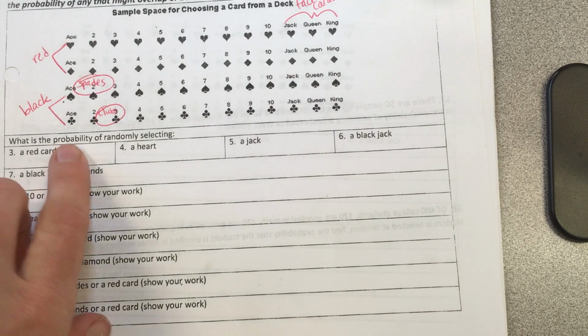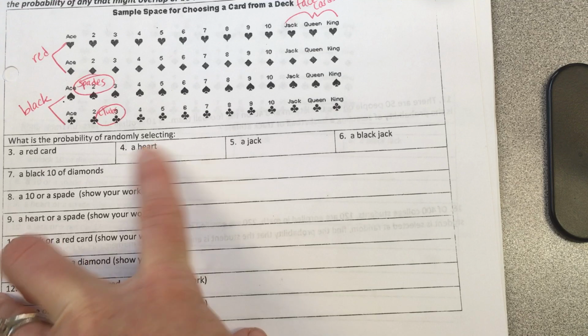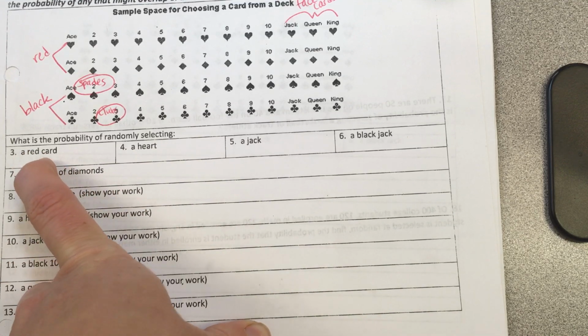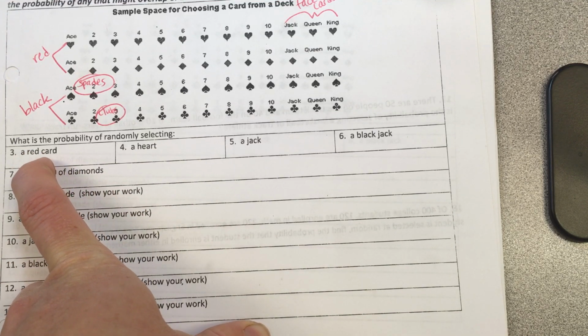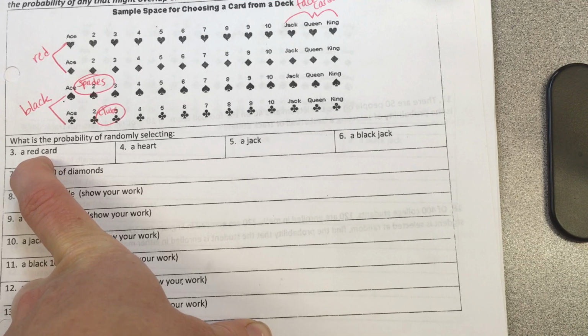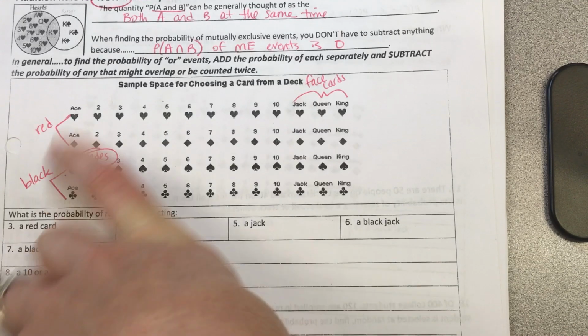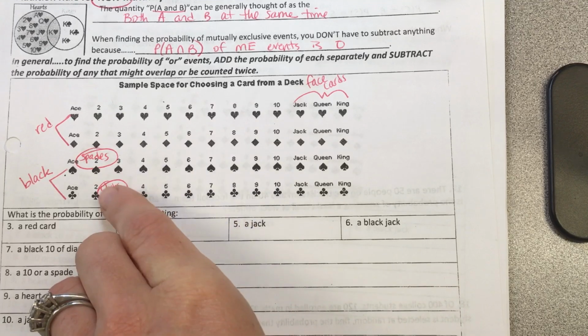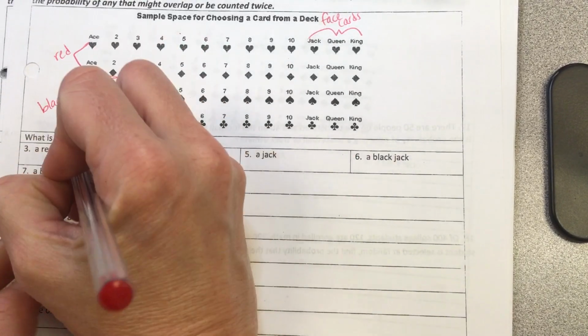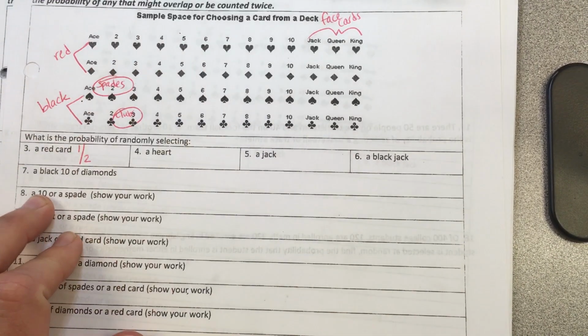Okay, here we go. What is the probability of randomly selecting a face card? So don't overthink this, okay? Sorry, a red card. What's the probability of selecting a red card? 1/2. Half of the deck is red, half is black, okay? So there's a 1/2 probability of selecting a red card.